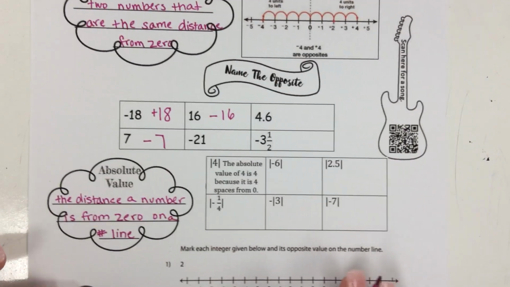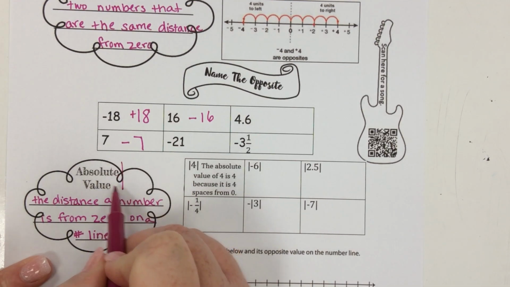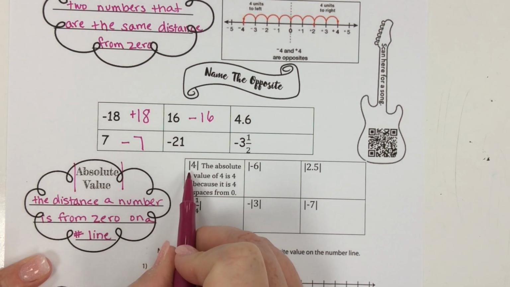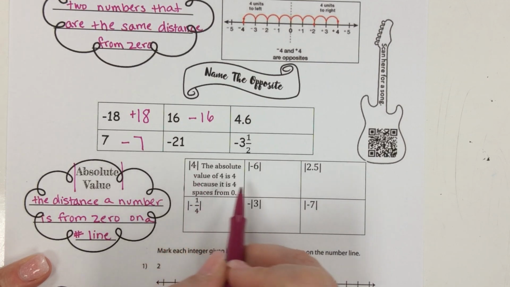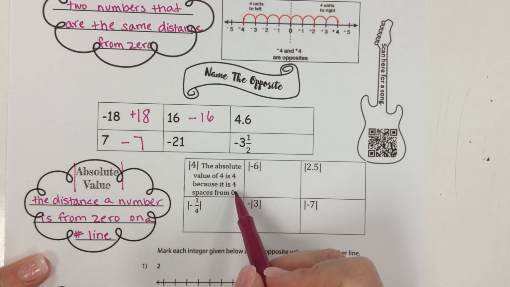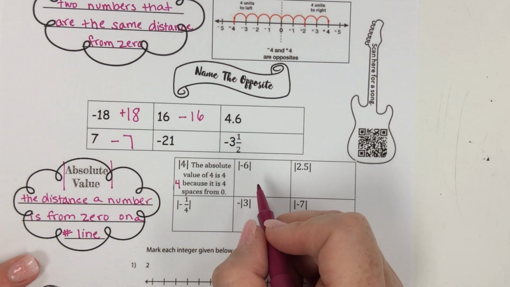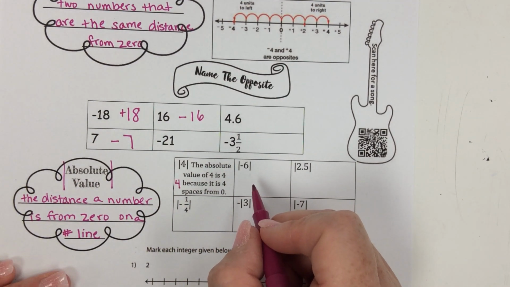So if I look right here, these little bars, we write absolute value with these bars like this. So we would read this as the absolute value of 4. Now I filled this one out for you. The absolute value of 4 is 4, because it is 4 spaces from 0. So that answer there would be 4. The absolute value of -6.